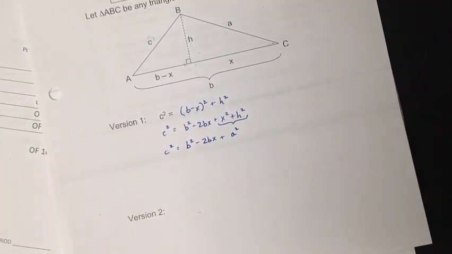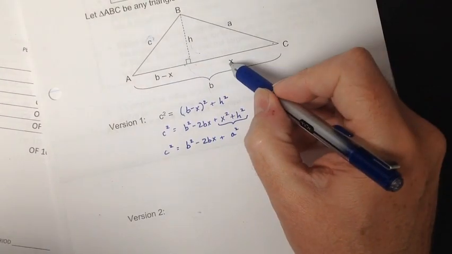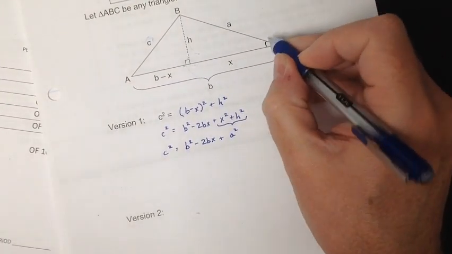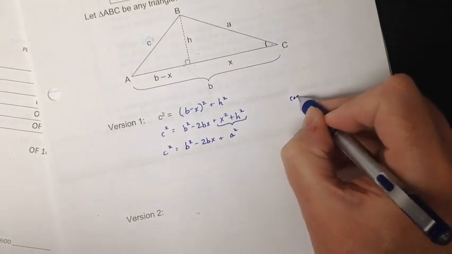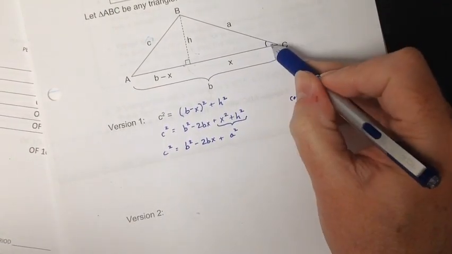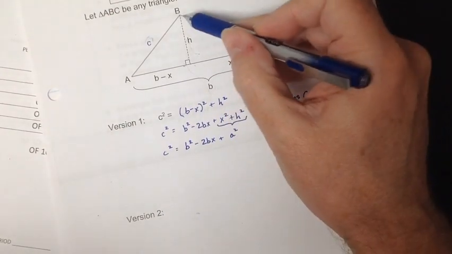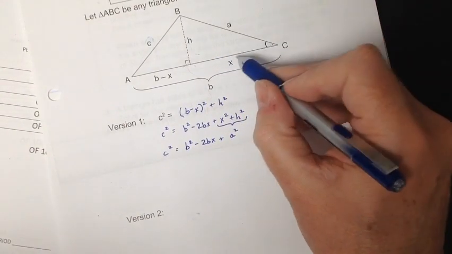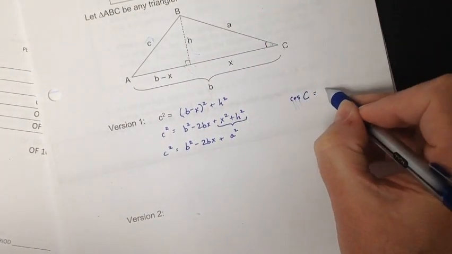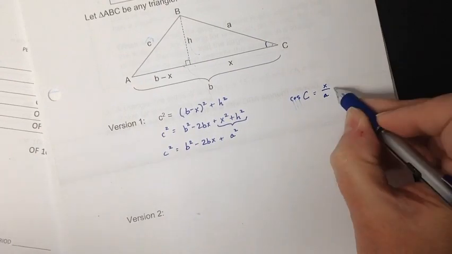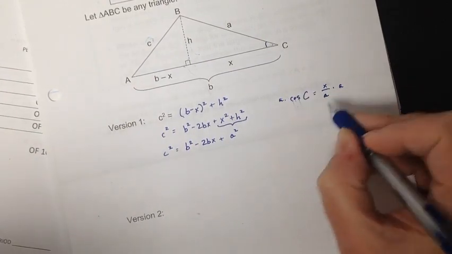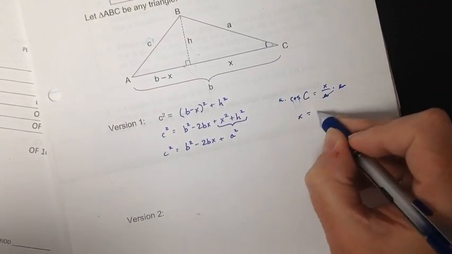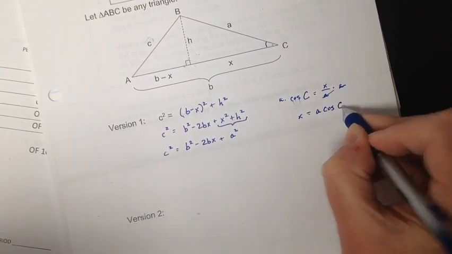Now I'm going to replace x. So I know, just out to the side here, that the cosine of c is adjacent over hypotenuse. I'm using this right triangle, the right side of this big triangle. Cosine of c equals x over a. Multiply both sides times a, and I get that x equals a times cosine c.